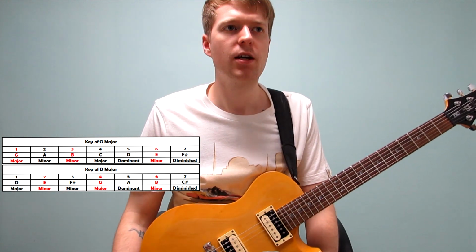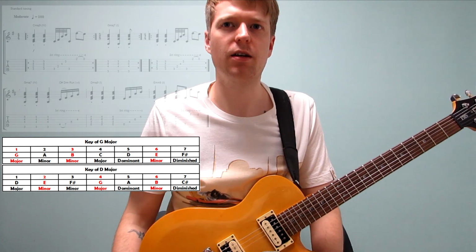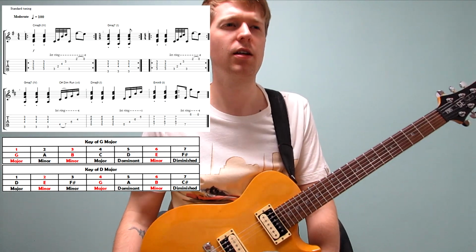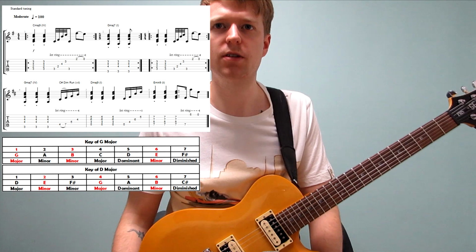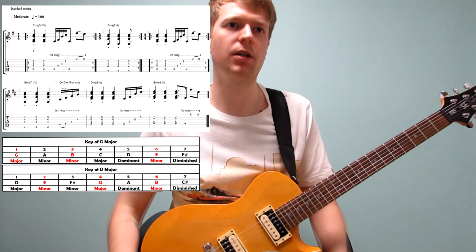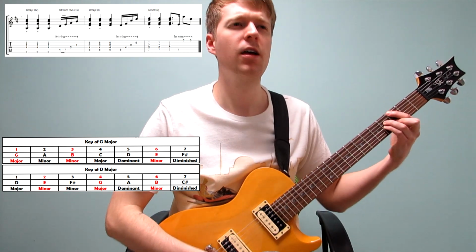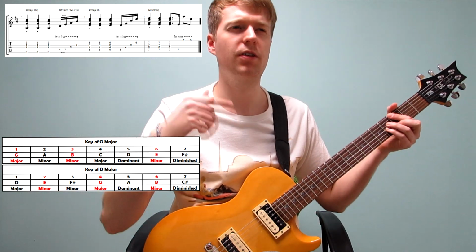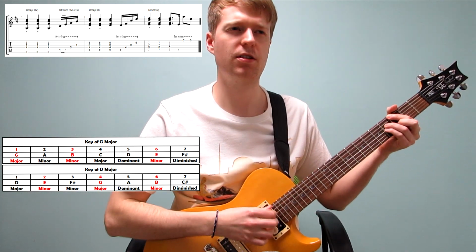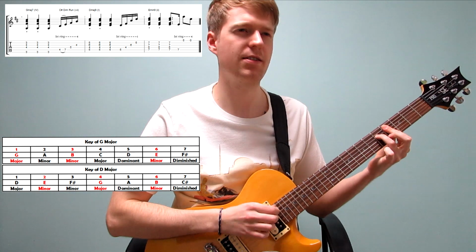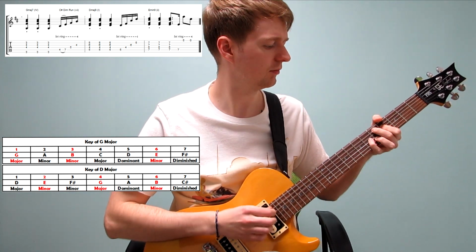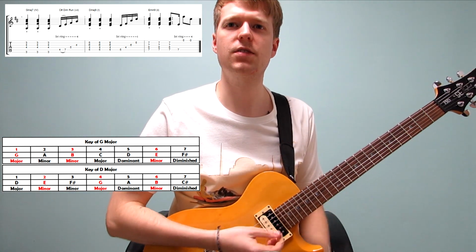With my piece here, my pivot chord to change key is the G major, as you can see. When we come to the G major here, the G major is in both G major and D major, so I'm using it there to access the key of D major.